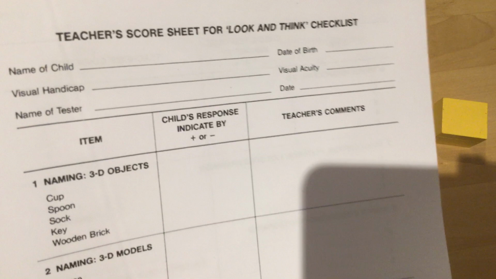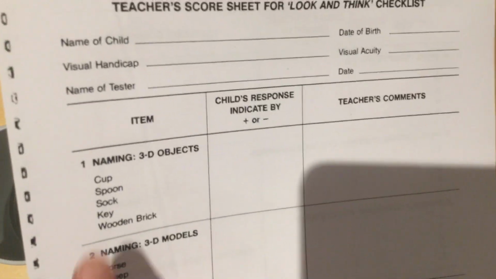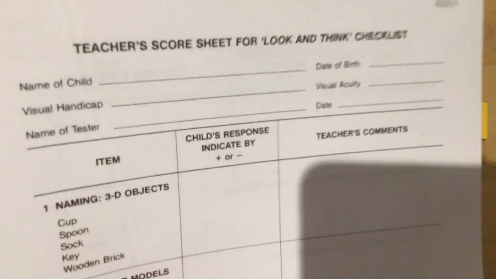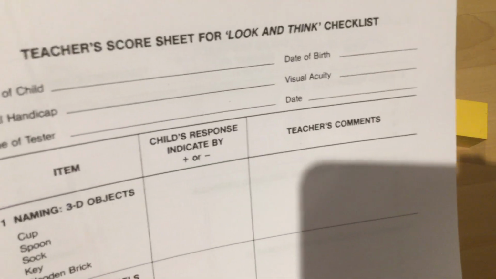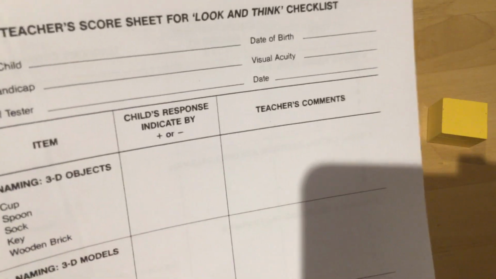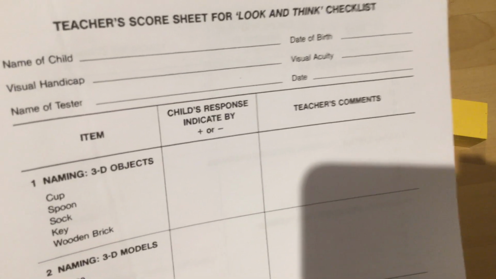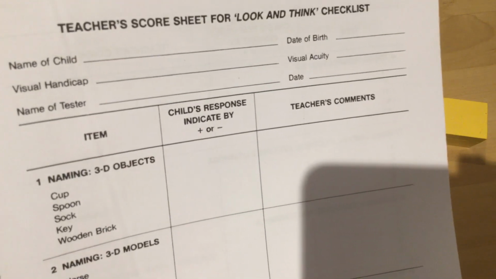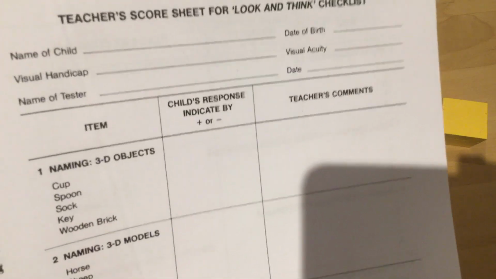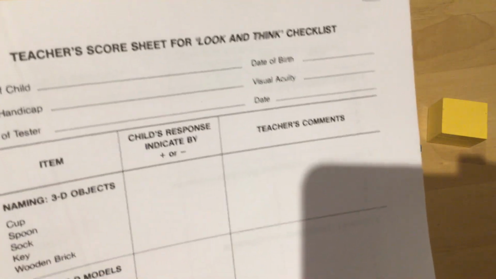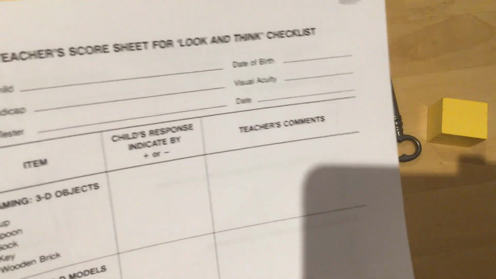You will see from the recording sheet down the left, it tells you what you need, what each part is going to do. So for example, the first one is about naming 3D objects. You then record the child's response with either a plus sign or a minus to indicate that they've got it right or incorrect. And then we've got this large section here, which I particularly like, for teacher comments.